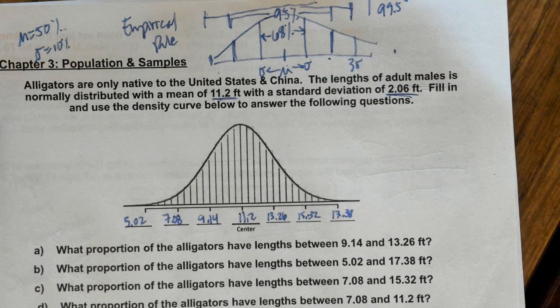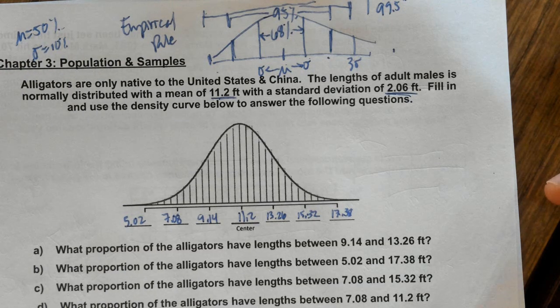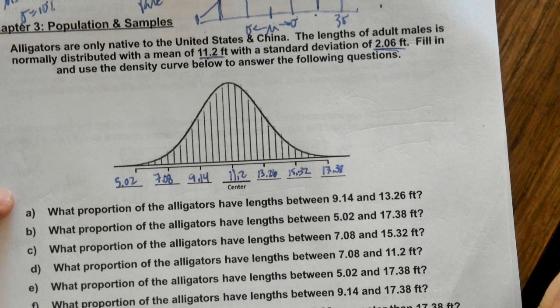And here are some scenarios. These are kind of like the multiple choice kind of questions you can get. This wouldn't be an FRQ question. For an FRQ question, you would use the Z table and you would calculate the Z score, right? And I'll tell you when to use that in a minute. But these are like general scenarios.